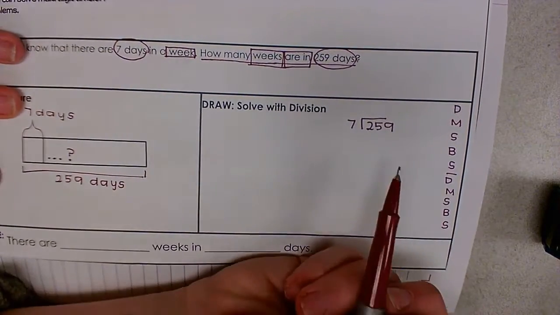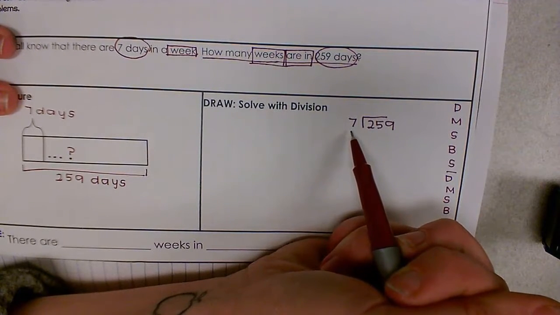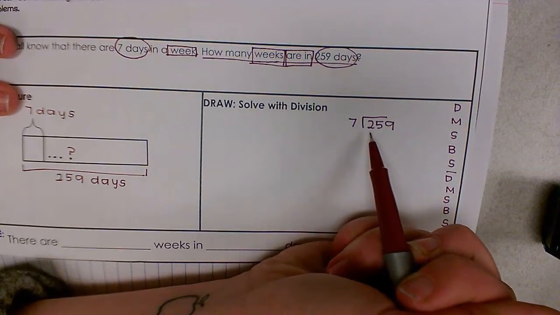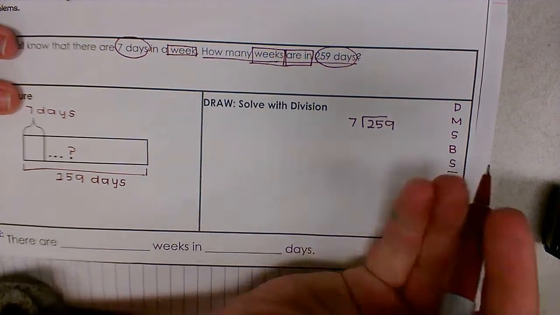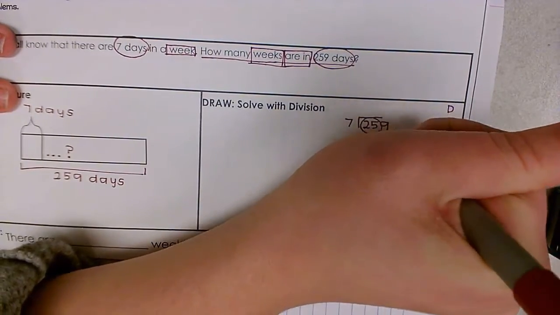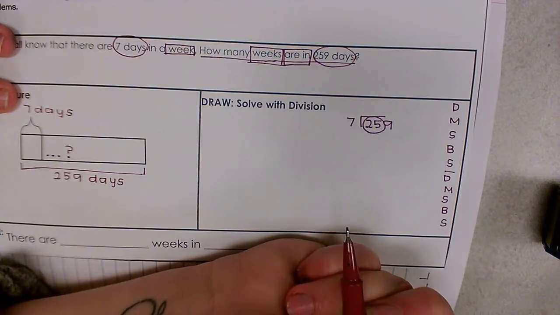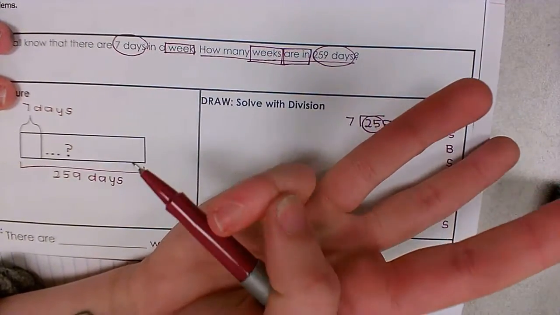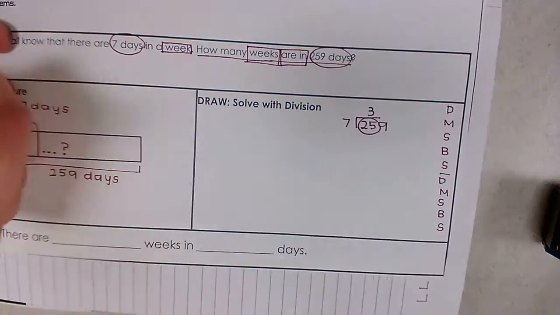All right. First, my number answering the door is 2. 2 divided by 7. I can't break two things into 7 groups. Remember, if your first number answering the door is smaller than your divisor knocking on the door, you look at the first 2 digits instead. 25 divided by 7. How many groups of 7 are in 25 without going over? 7, 14, 21. If I do another group of 7, that's too much. So I'm going to put 3 as my quotient.